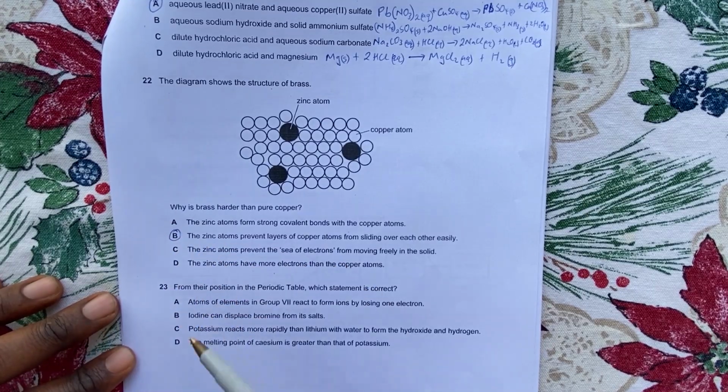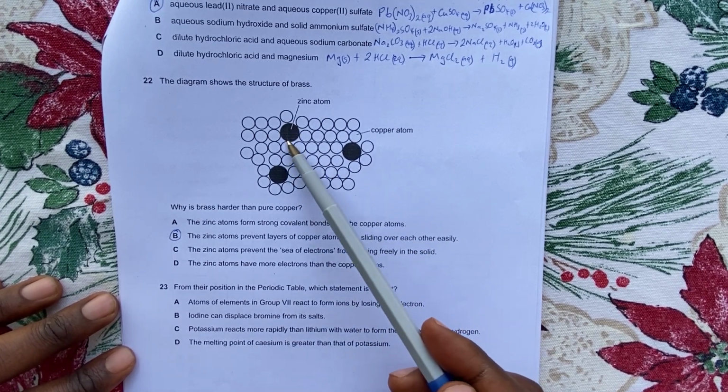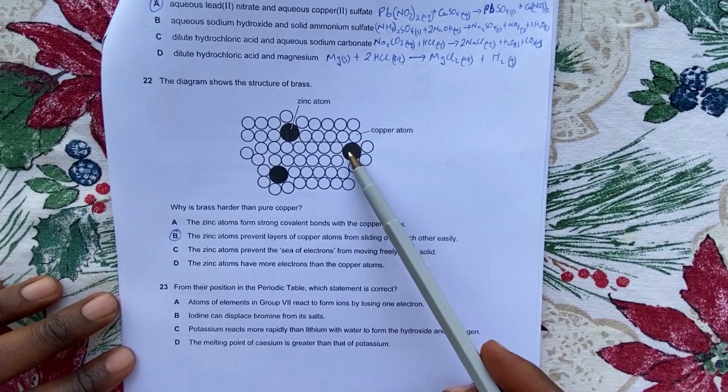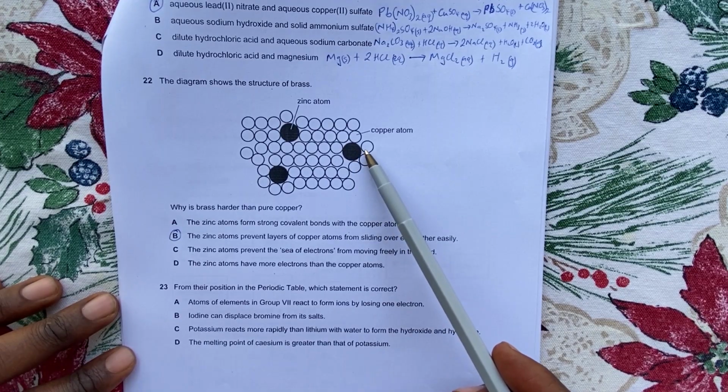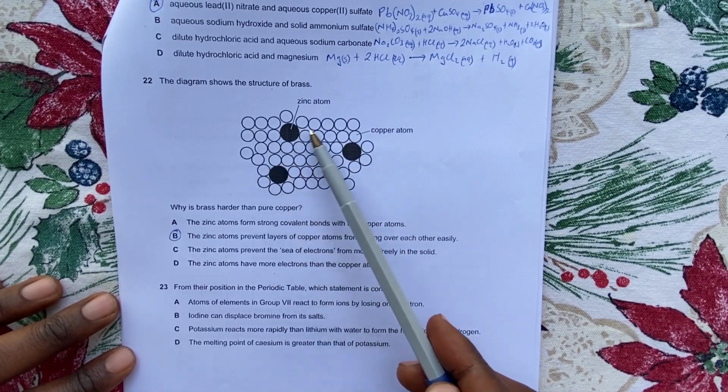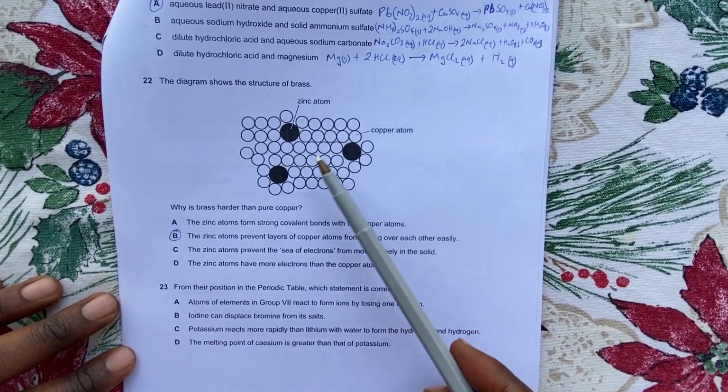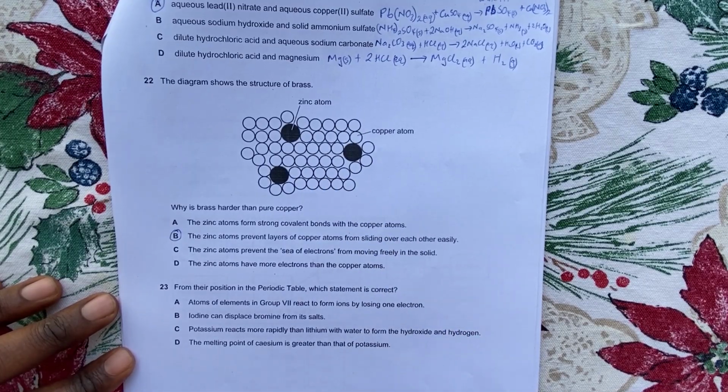So the zinc atoms prevent layers of copper atoms from sliding over each other easily. This is because the zinc atoms are larger than the copper atoms. So the difference in sizes makes it difficult for the layers to slide past each other easily.